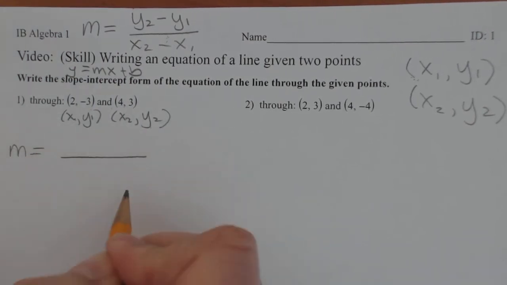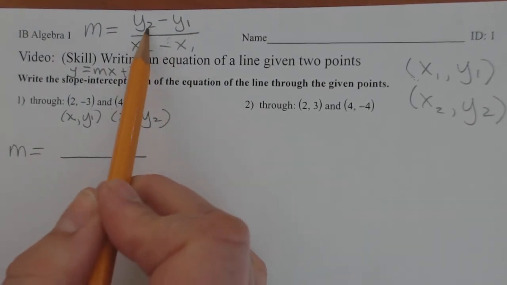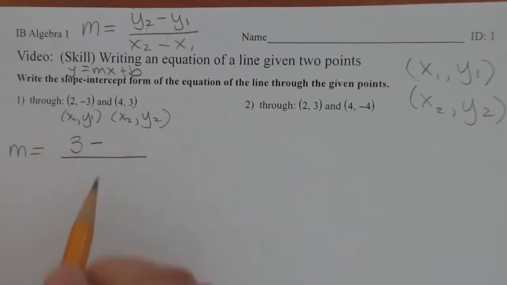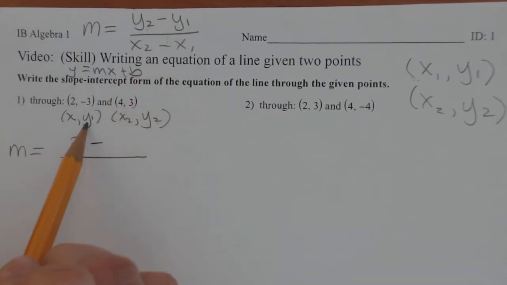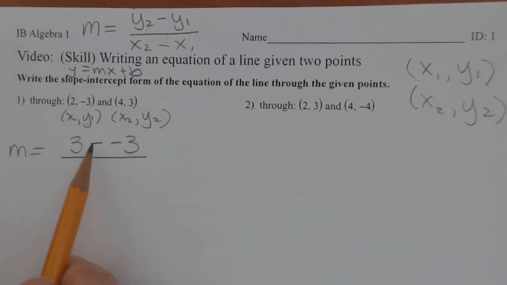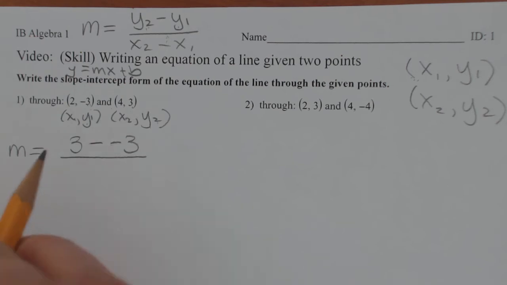So m equals, let's substitute our numbers in. y2 is the number 3. I automatically put my minus down, then y1, which is -3. Please notice I put my minus down, and then I put my -3 down.